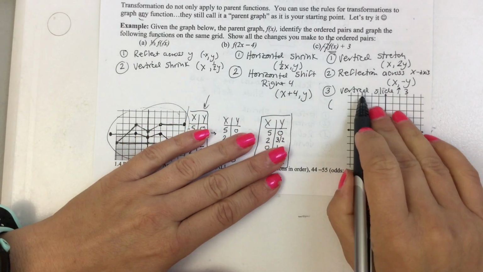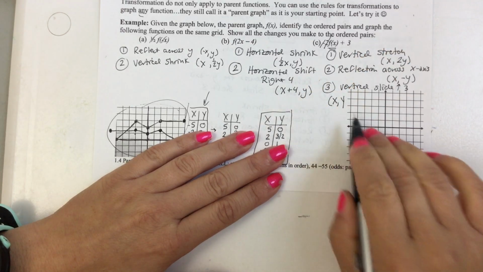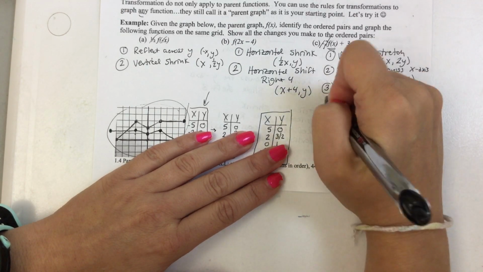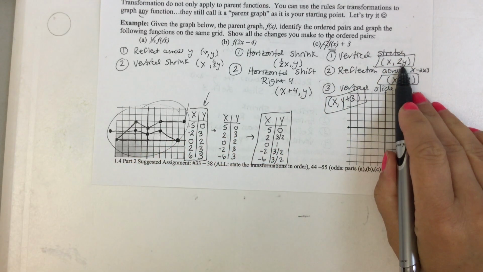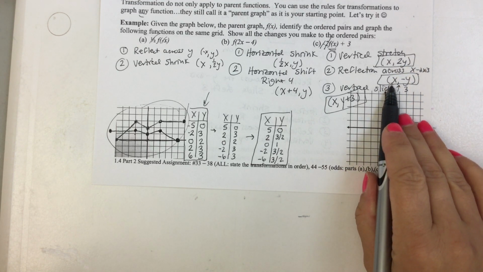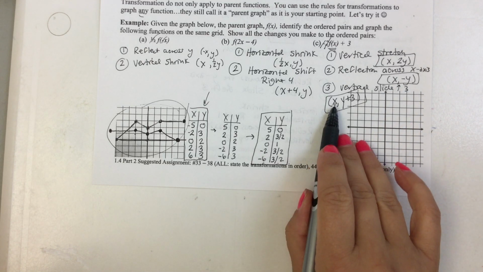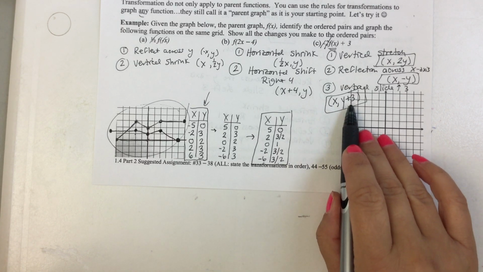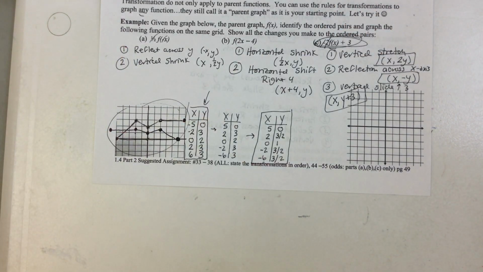The way that you would change the ordered pairs, because it's vertical, you leave the x the same. You change the y. To slide up 3, you add 3. So in order, you would take the ordered pairs. Your first change, you would keep the x's, multiply all of the y's by 2. Then you would take that set of ordered pairs, keep the x's, change the sign on all of the y's. Then you would take that set of ordered pairs, keep the x's, add a 3 to all of the y's, then you could go ahead and graph the final set of ordered pairs to see what this transformation function looks like.